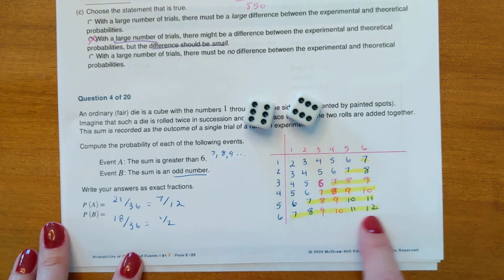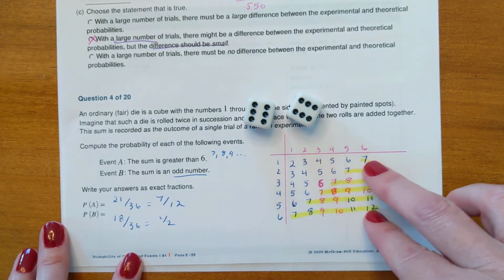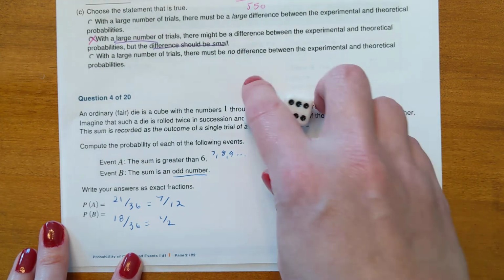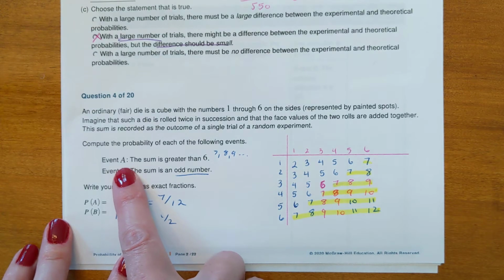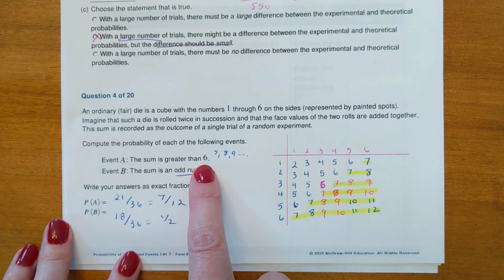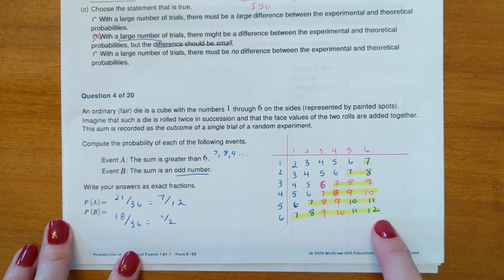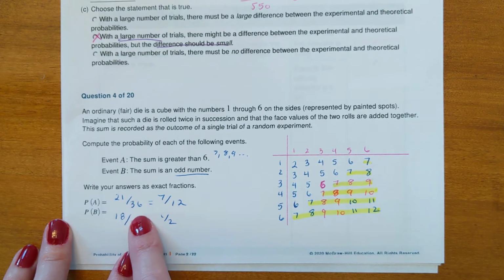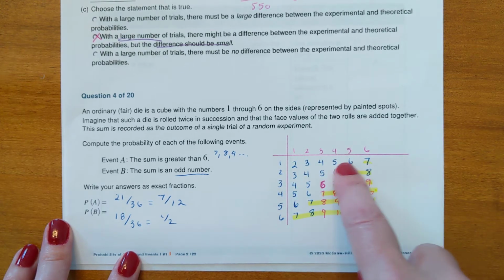So I made myself a chart here of 1 through 6 and 1 through 6, and I added them all up here in the middle. All right, so what is the probability of event A? The sum is greater than 6. Well, if it's greater than 6, that means it's 7, 8, or 9, and I highlighted those, and there were 21 of those out of 36 numbers. 6 times 6, 36 numbers in here.